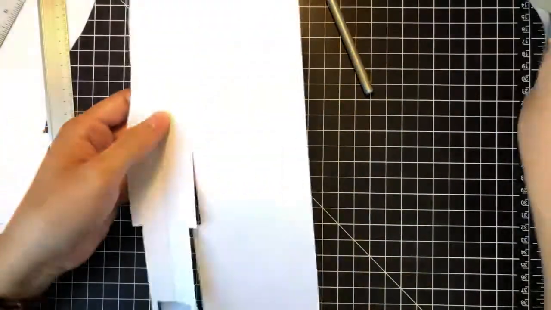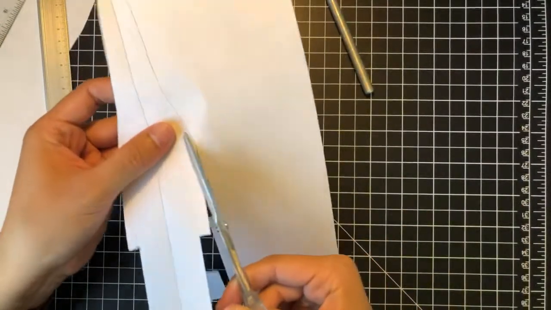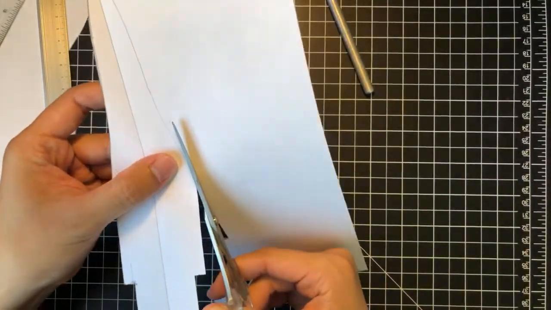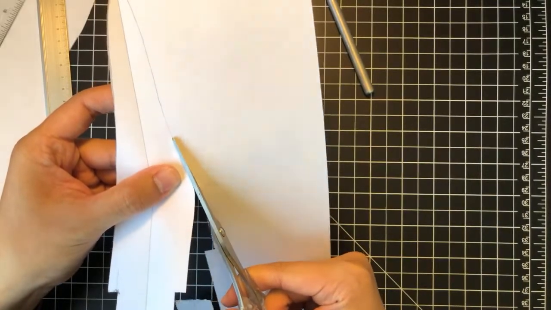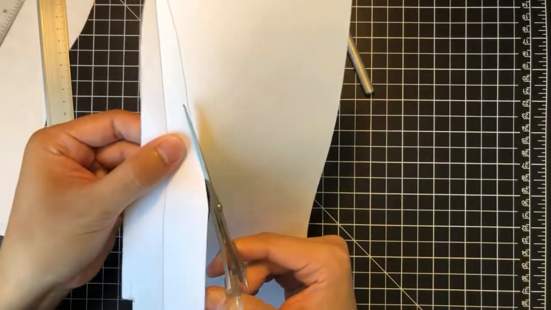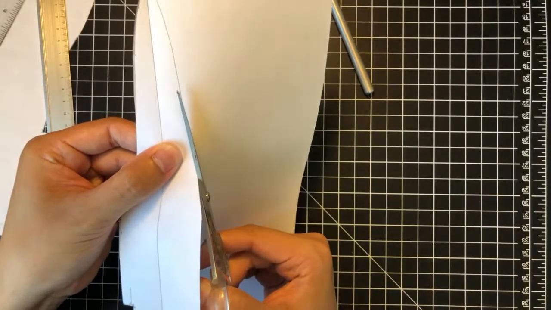And then the front bit, I don't really have a thing for that, straight edge or curved edge. So to use scissors.